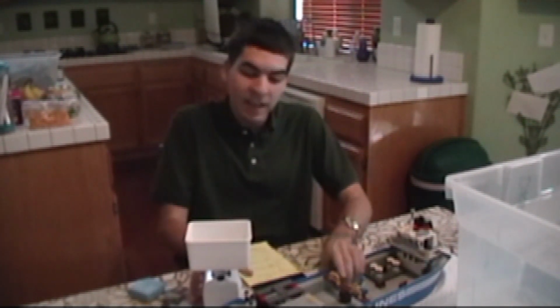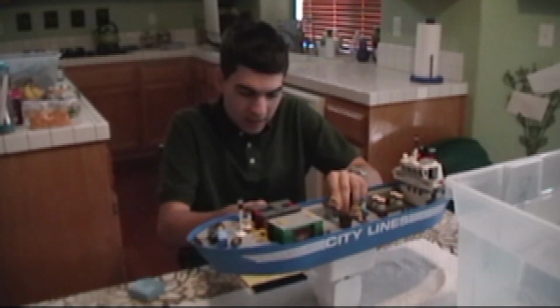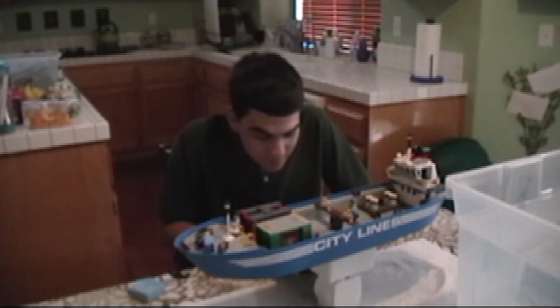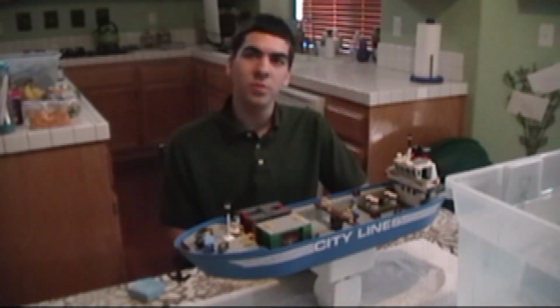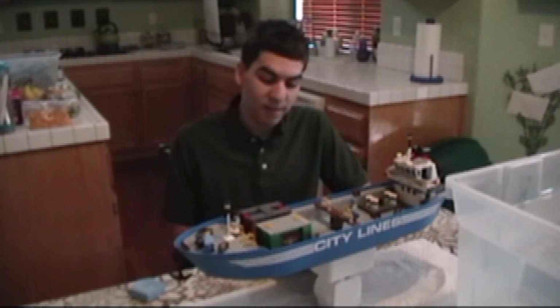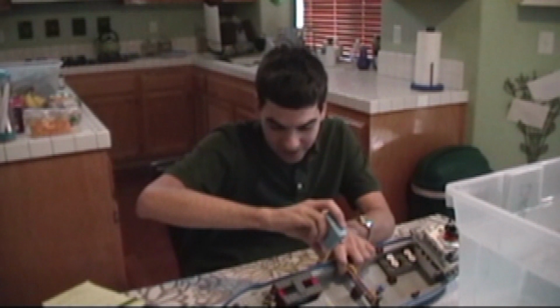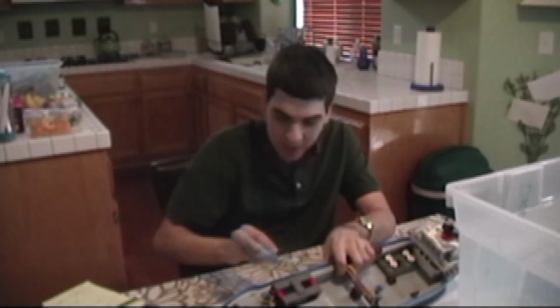Hello, my name is Andrew Bermudez, and today I will be doing an experiment on buoyancy. First, I must calculate the weight of the ship. According to this mass scale, the ship's mass is 722 grams, which by moving the decimal point over 3 places becomes 0.722 kilograms. Now I must measure the height between the bottom of the ship and the bottom of the City Lines logo on the side, which is 3.3 centimeters. We'll be needing this measurement later.